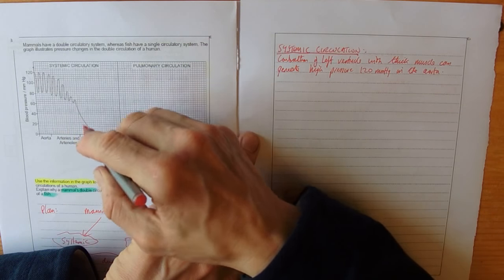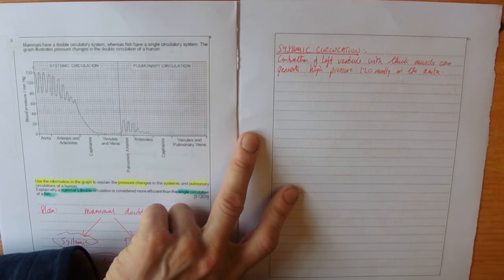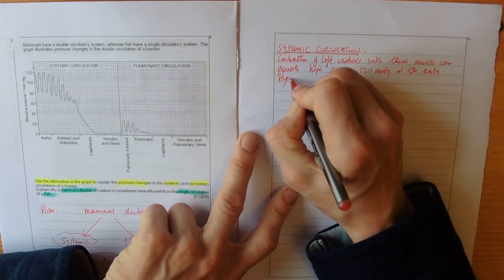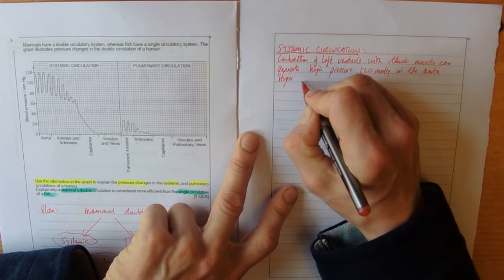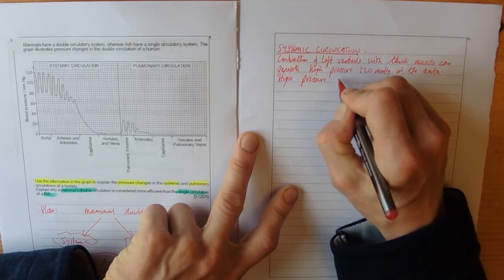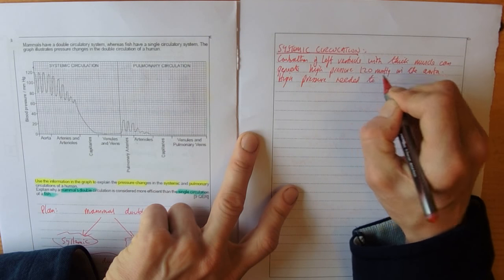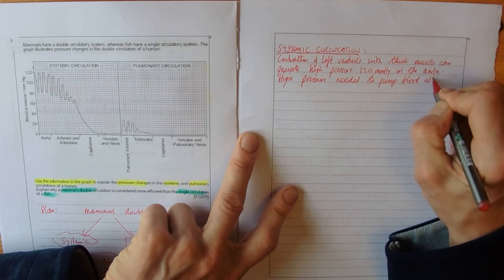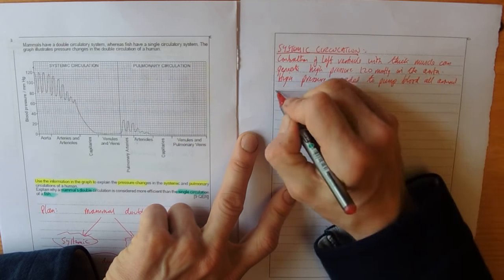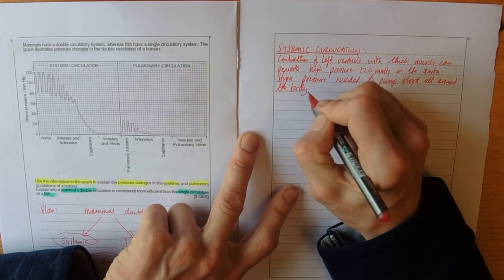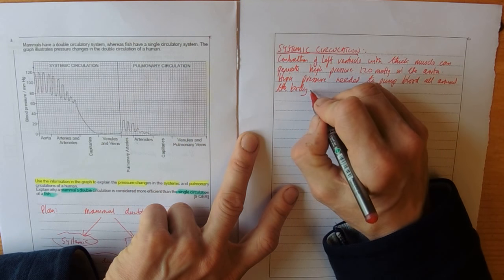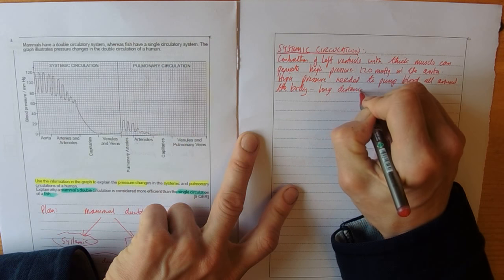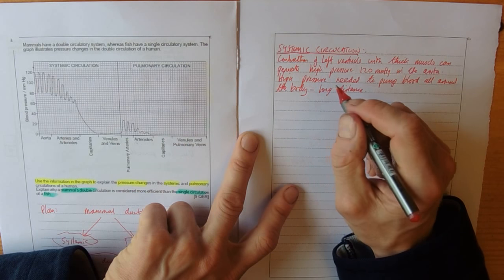Why do we need this? Well, we need this to pump blood all around the body. So high pressure needed to pump blood all around the body. It's a long distance, all the way down to your toes or against gravity up to your head.